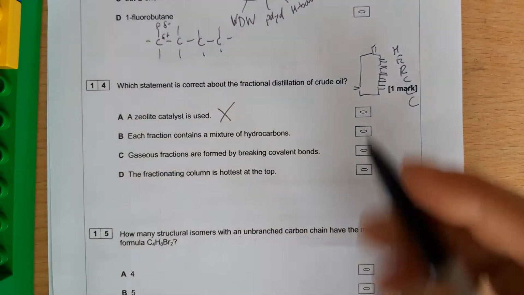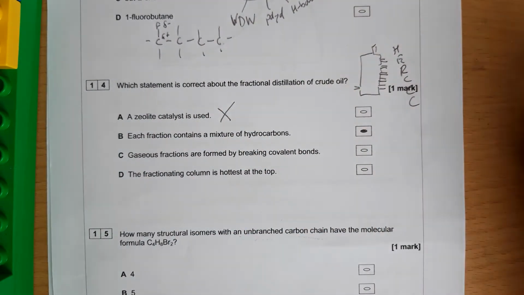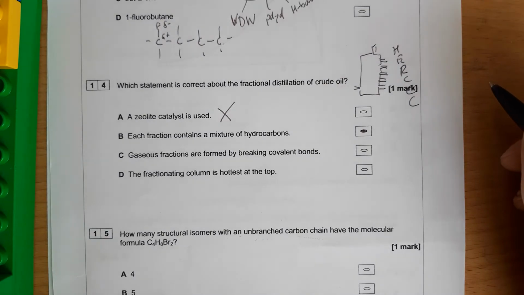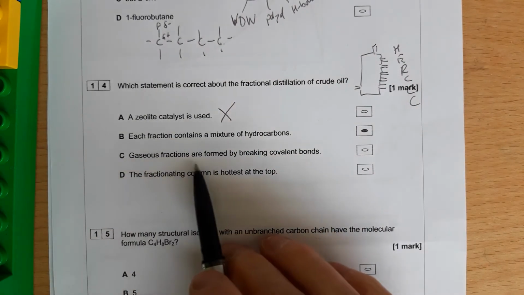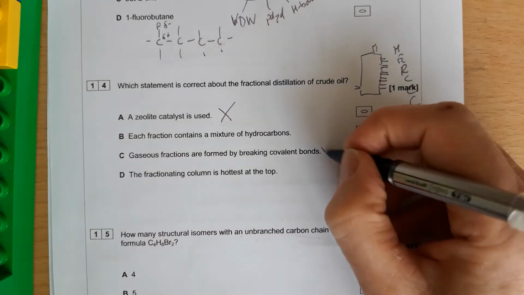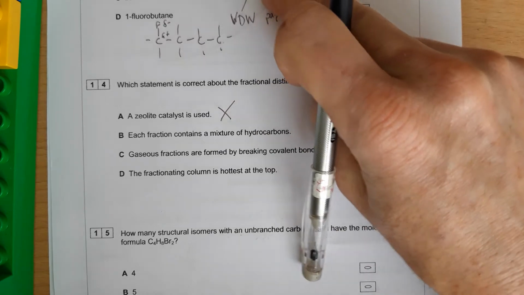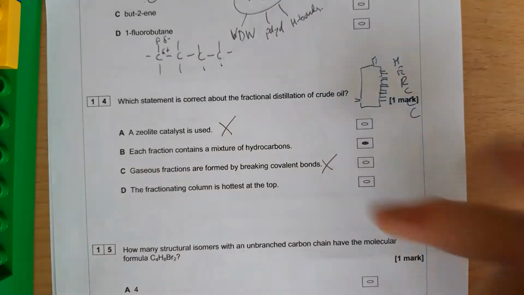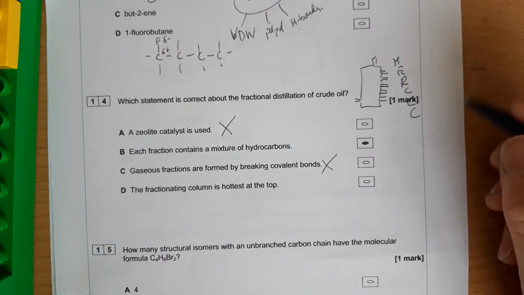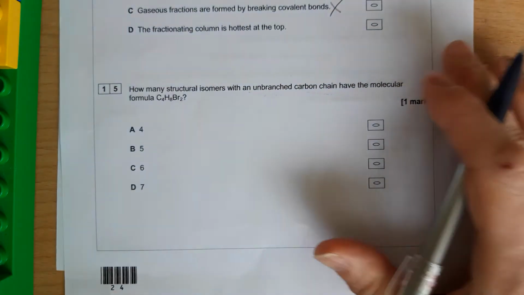Each fraction contains a mixture of hydrocarbons. Yes, it does. B. God, that's easy. Gaseous fractions are formed by breaking covalent bonds. Nonsense. Gaseous fractions, you're breaking weak intermolecular forces. The fractionating column is hottest at the top. No, it isn't. It's hottest at the bottom. If you're getting that wrong, you're not doing very well, are you?